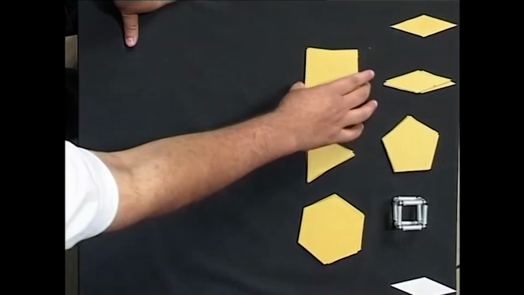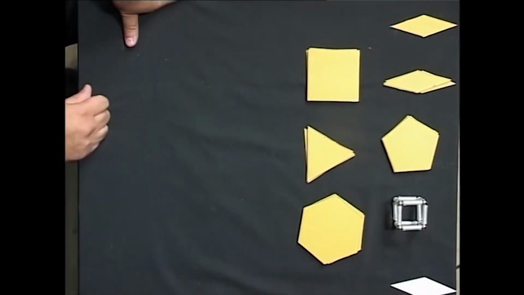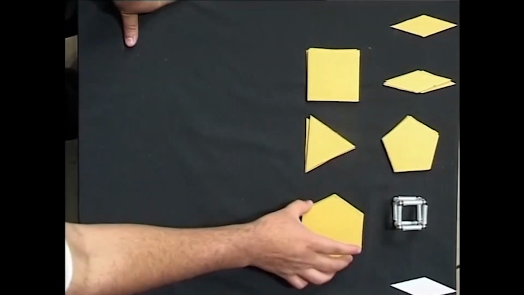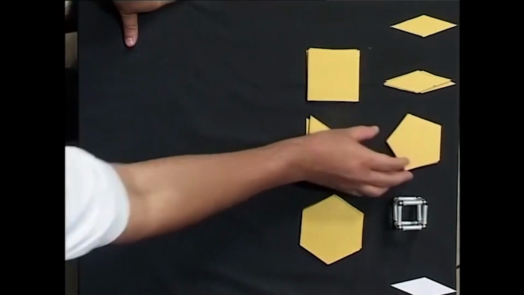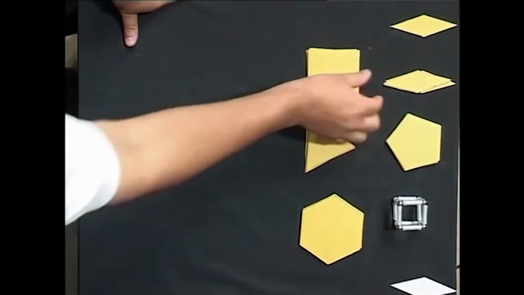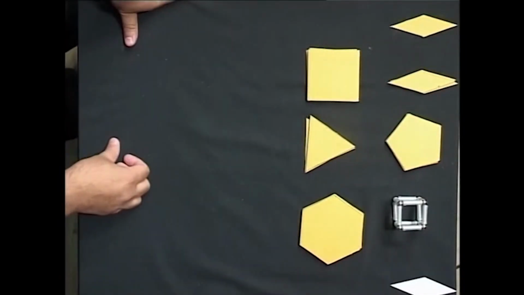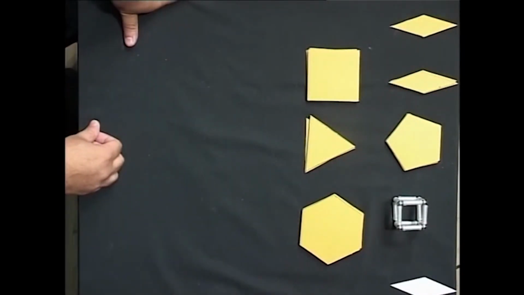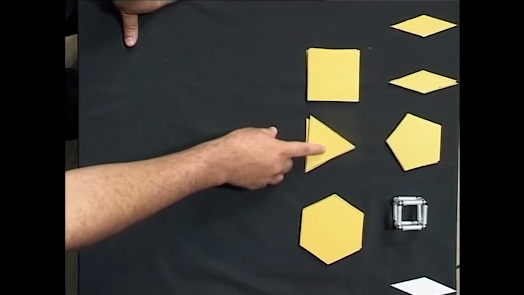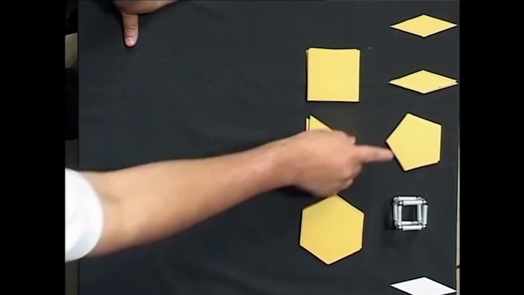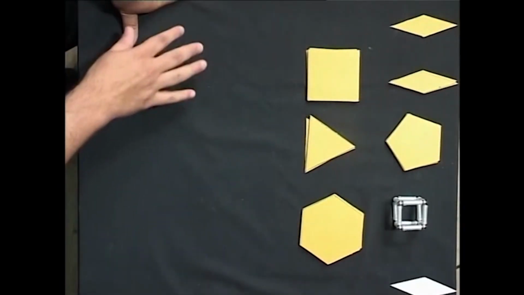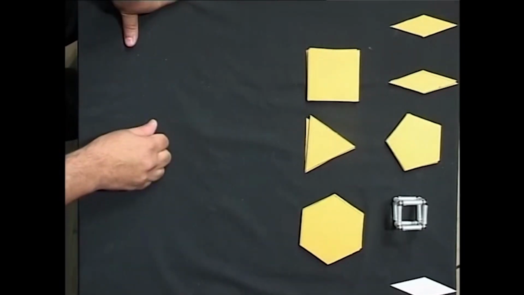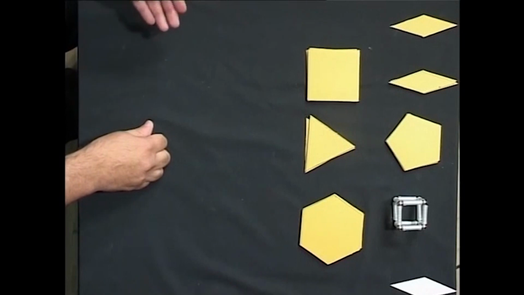Here I have with me a pile of square cardboards, a pile of triangular ones, a pile of hexagonal ones, and a pile of pentagonal ones. In addition, we also have certain rhombus shaped cardboards. Now we know that these shapes, the triangle, the square, the hexagon and the pentagon, form a part of the infinite series of 2-dimensional figures which are called the regular polygons.